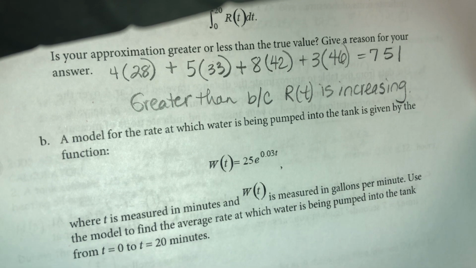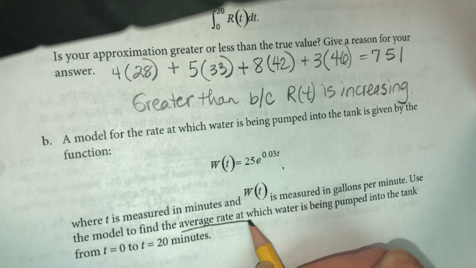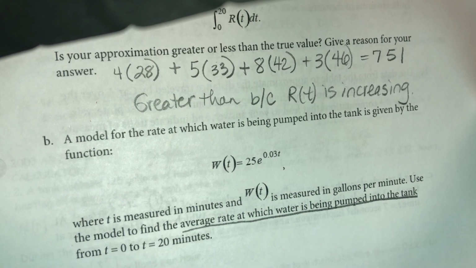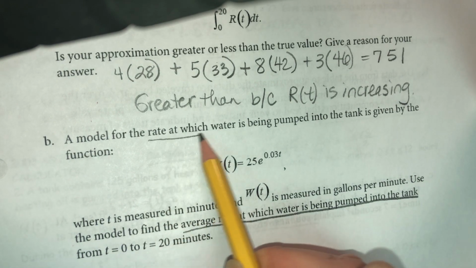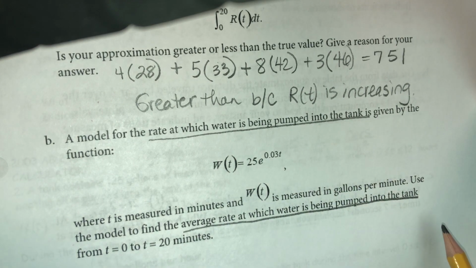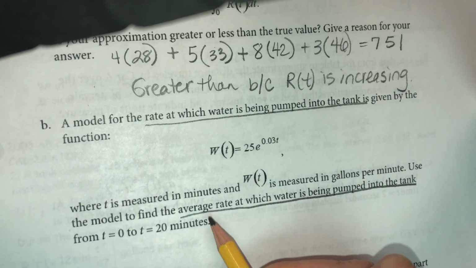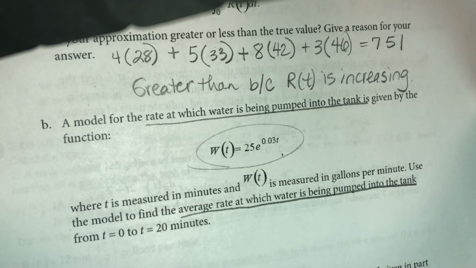Use the model to find the average rate at which water is being pumped into the tank from the time 0 to 20 minutes. Now, average rate at which water is being pumped into the tank. This is a model for the rate at which water is being pumped into the tank. So they're wanting the average value of this function.